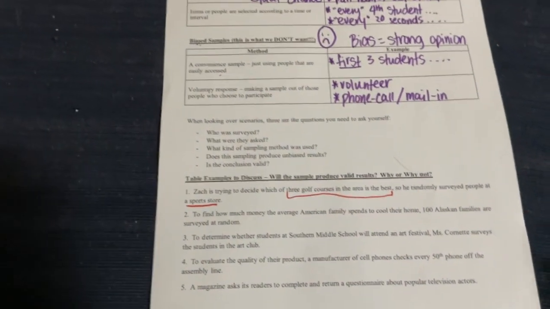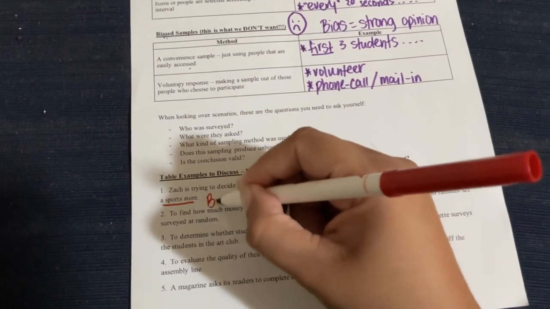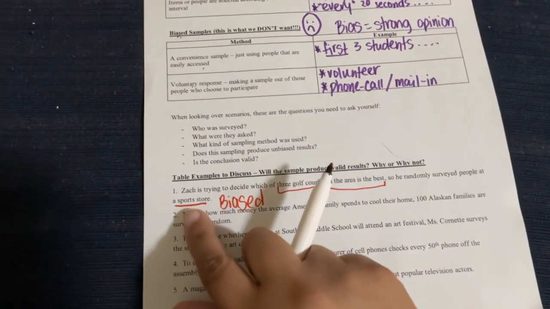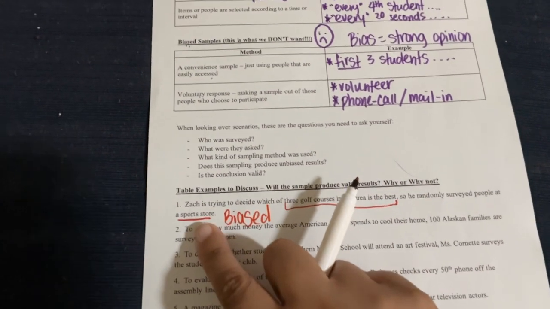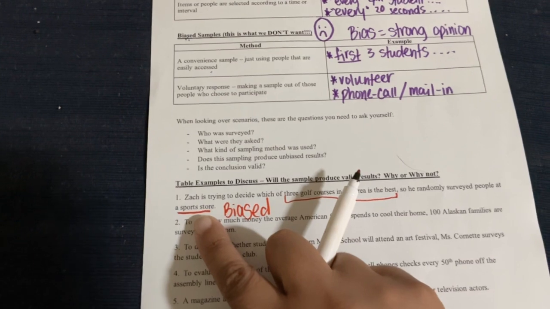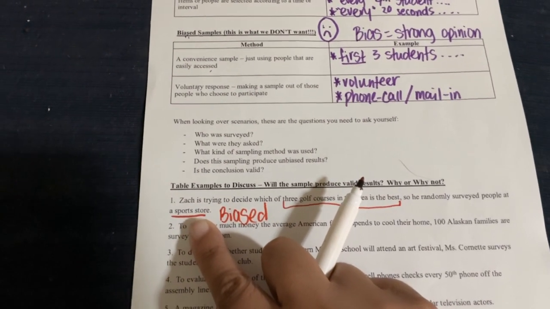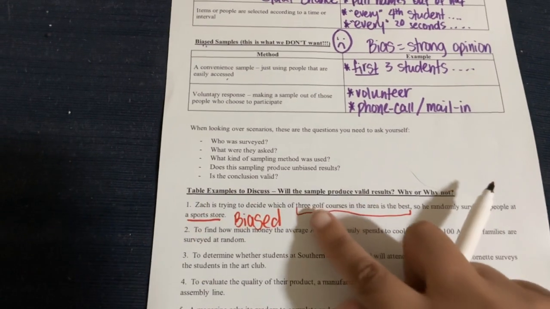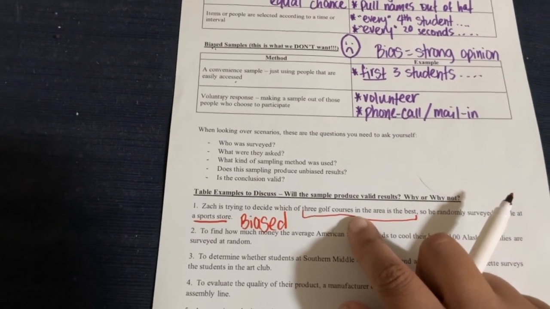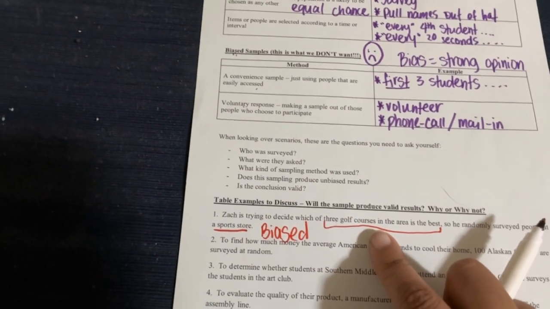Preferably, though, this is actually a biased random sampling. Yes, it's still random, but it's biased because of the location. If I walk into a sports store and I randomly ask a person, and they happen to be holding a golf club or golf balls and golf gloves, and I ask about this scenario, they are most likely going to have a strong opinion because maybe they've been to several golf courses and they know which one is best.